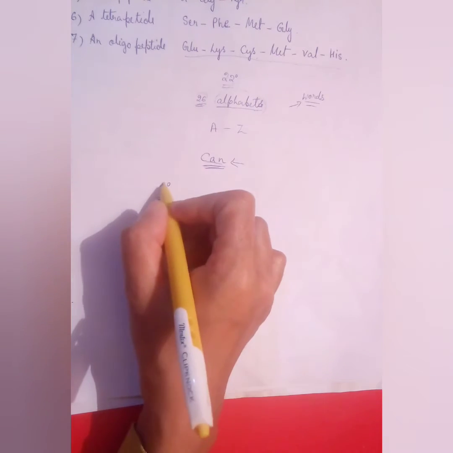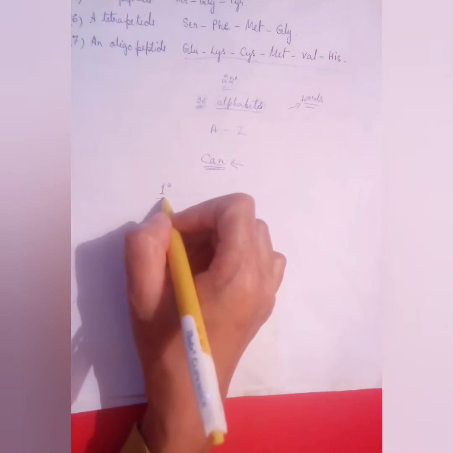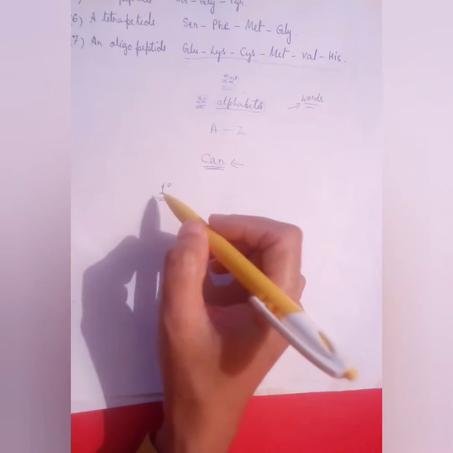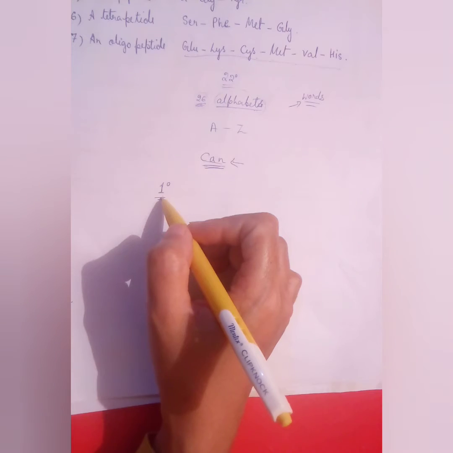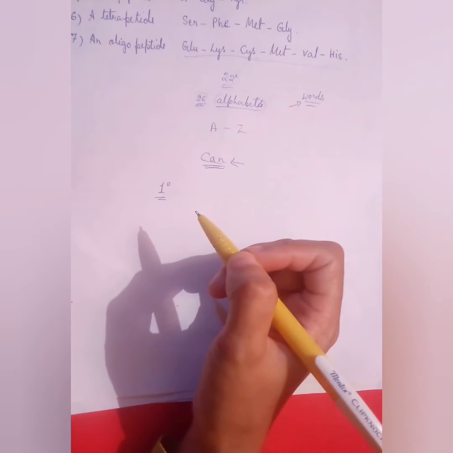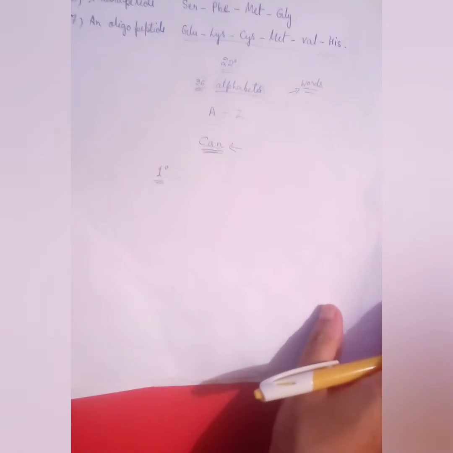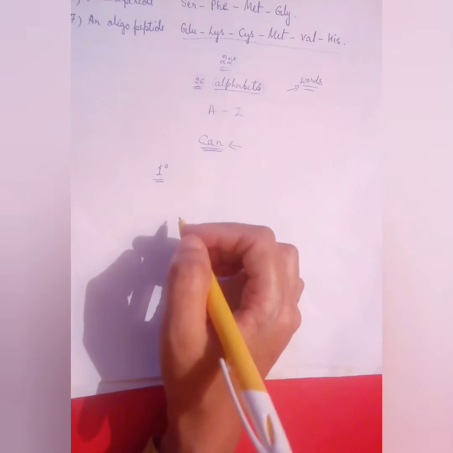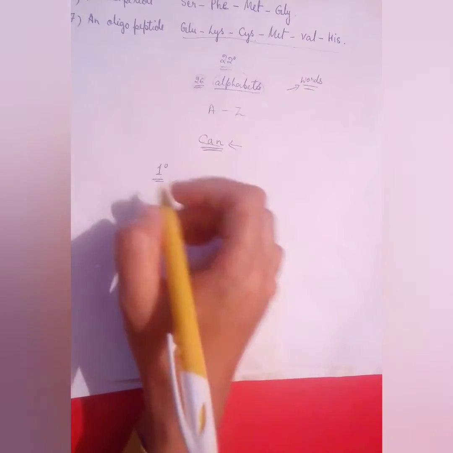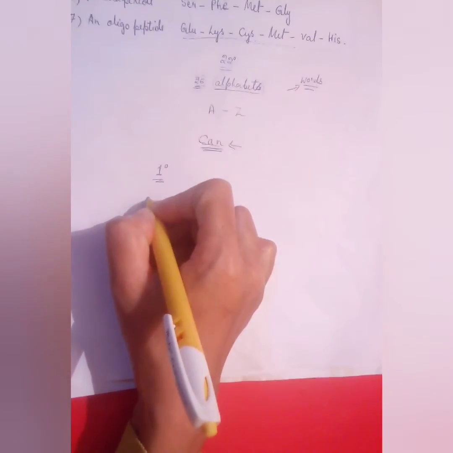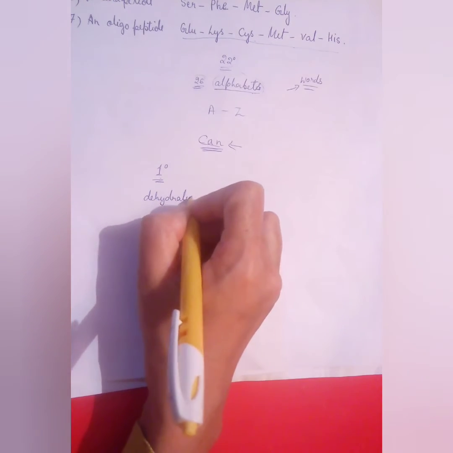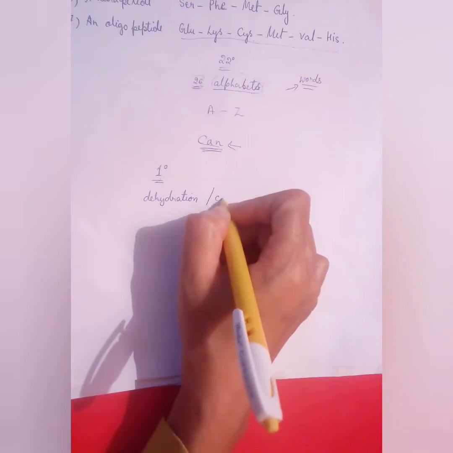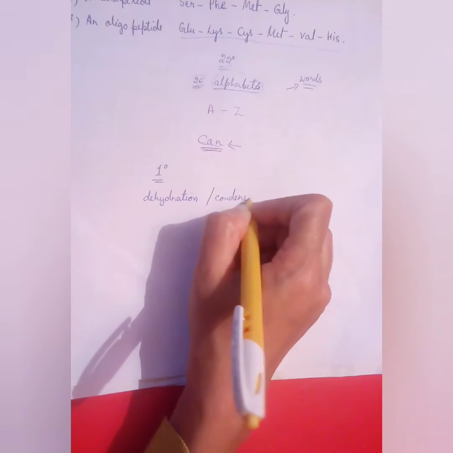But just remember, this primary structure is not yet functional, okay. And the peptide bonds, just to remind you, if you remember how the peptide bonds are formed, they are formed by a dehydration reaction, or by a condensation reaction.